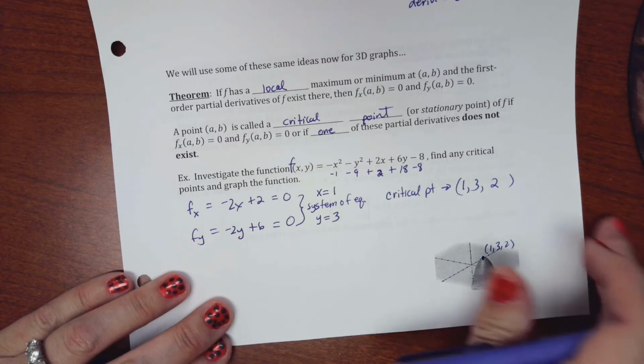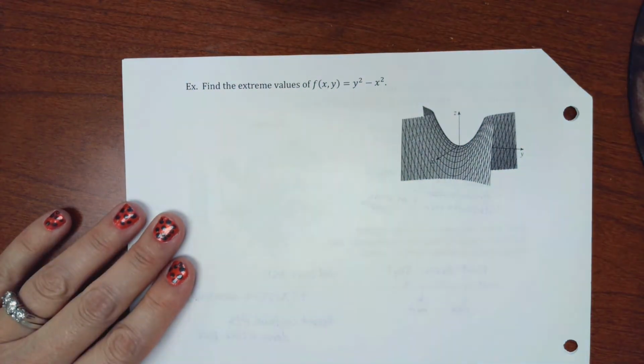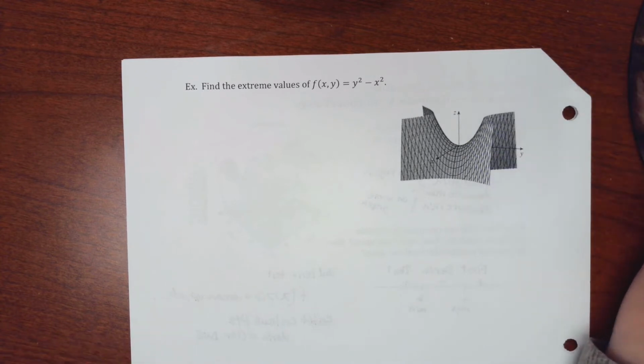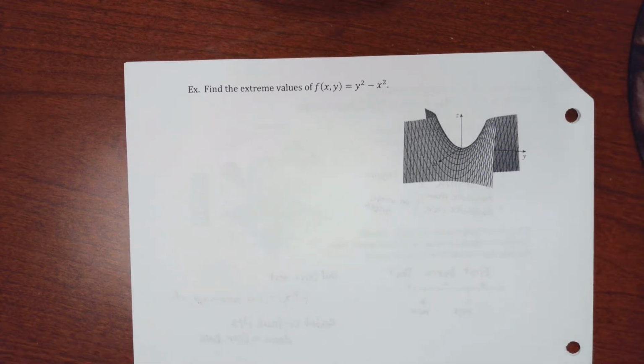Okay, all right, so let's move on. So this guy right here. Find the extreme values of this. So we have a saddle, right?